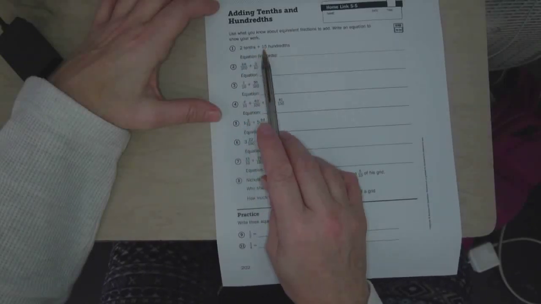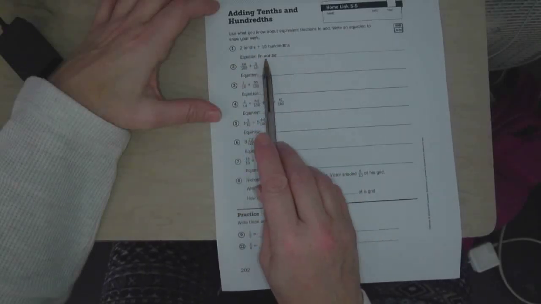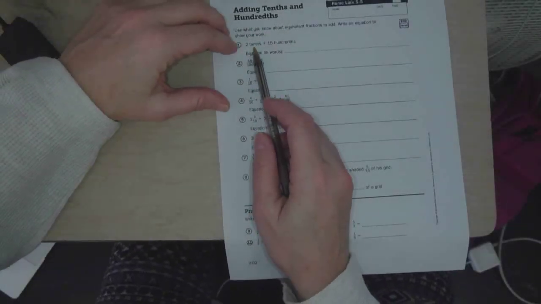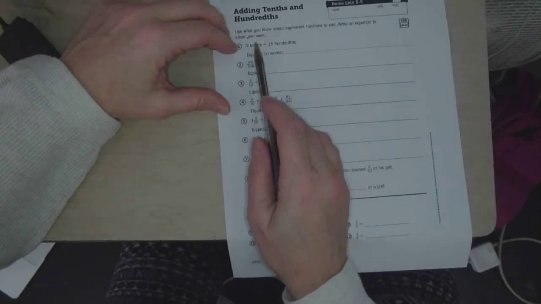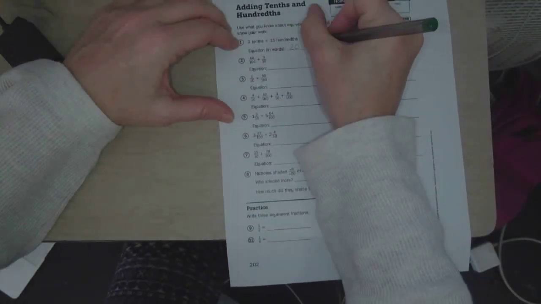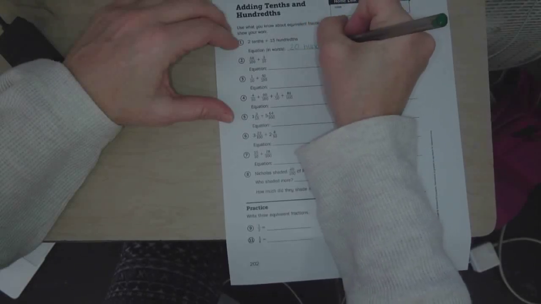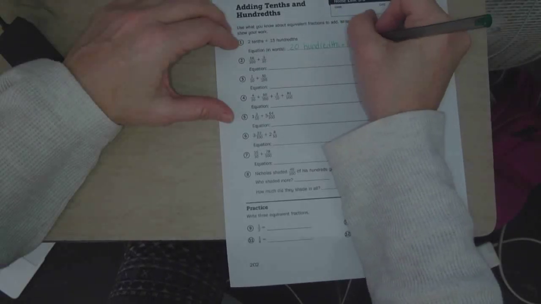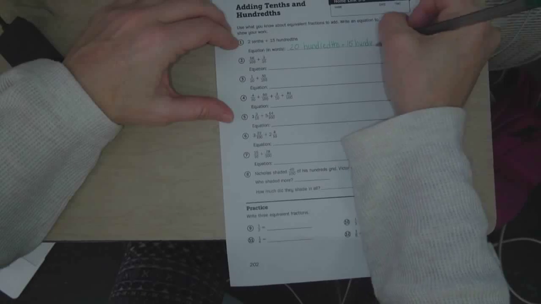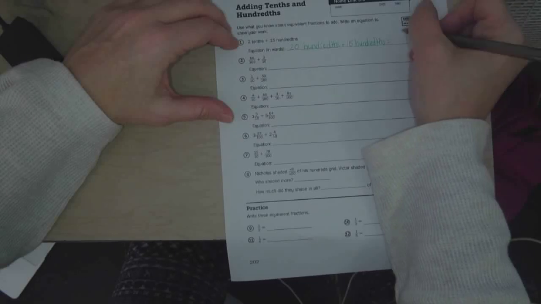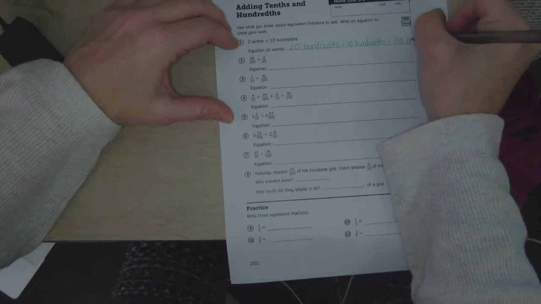2 tenths plus 15 hundredths. Equation in words. So 2 tenths, we know we have to convert that into hundredths. So 2 tenths equals how many hundredths? 20 hundredths. So 20 hundredths plus 15 hundredths equals 20 plus 15 is 35 hundredths.